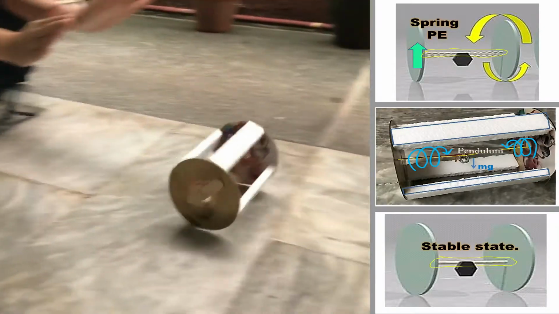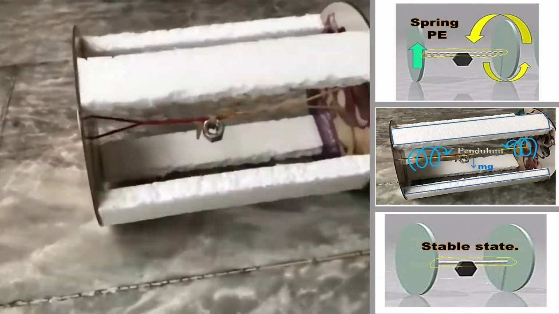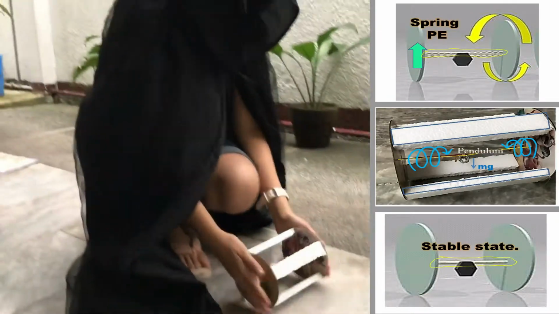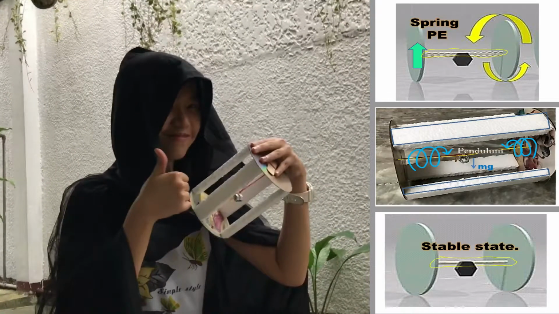When the pendulum reaches the state where the strings can no longer be twisted, a restoring force will act on the rubber bands, helping them to unwind to again reach their equilibrium state. This unwinding movement causes the cylinder to spin backwards, returning to its original position.